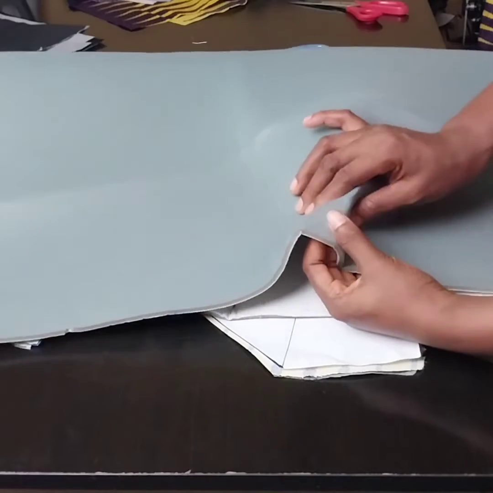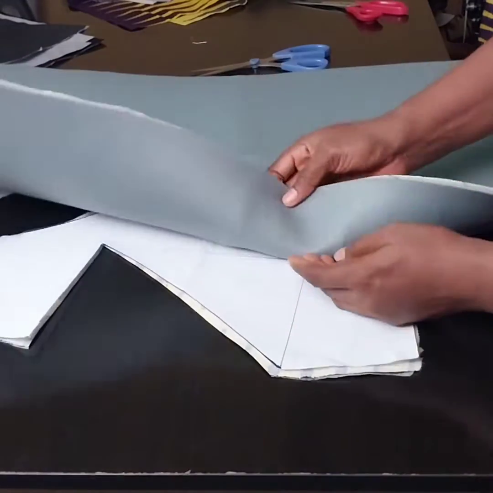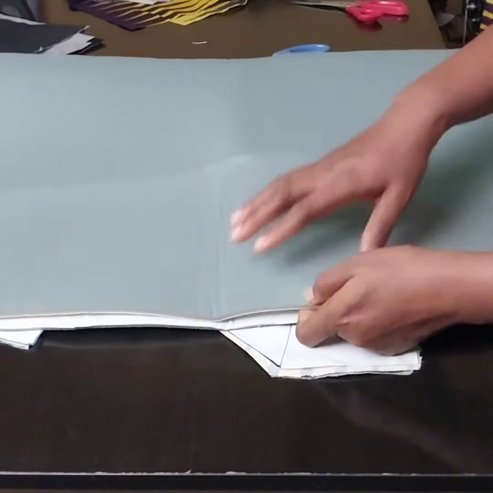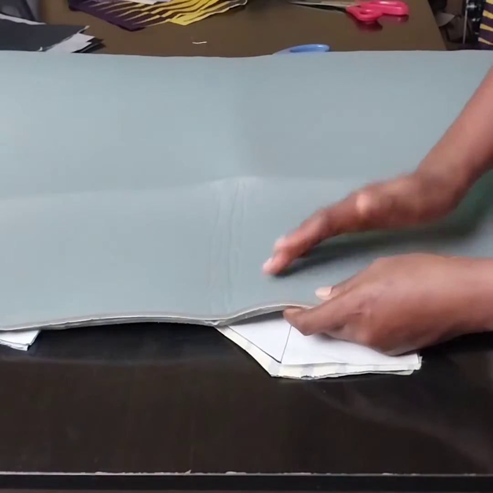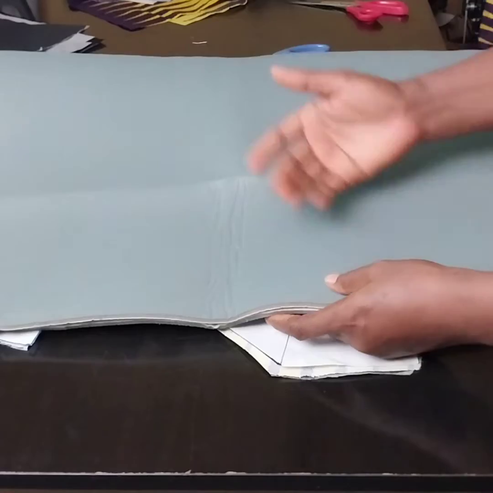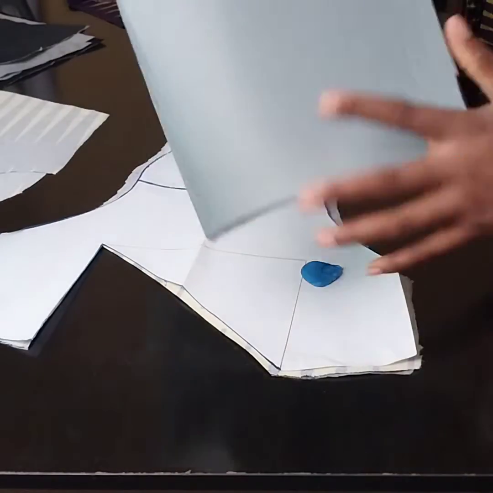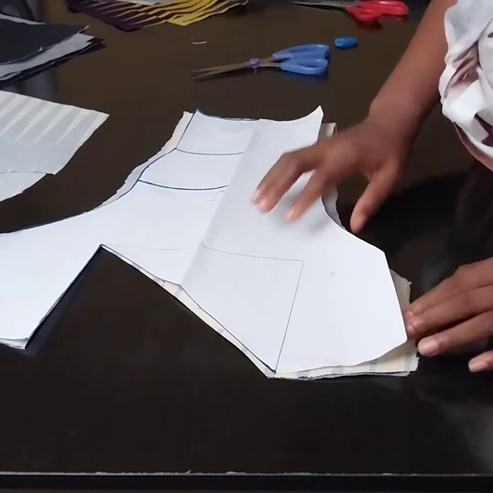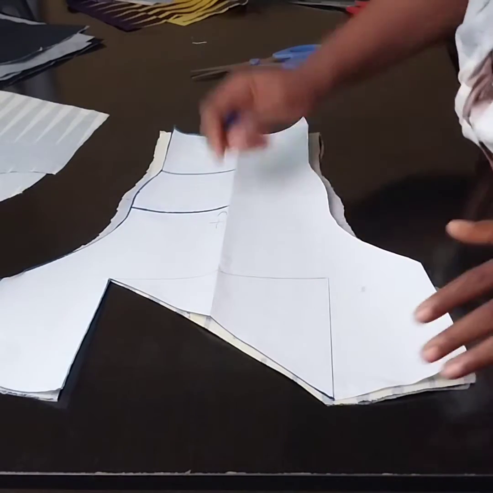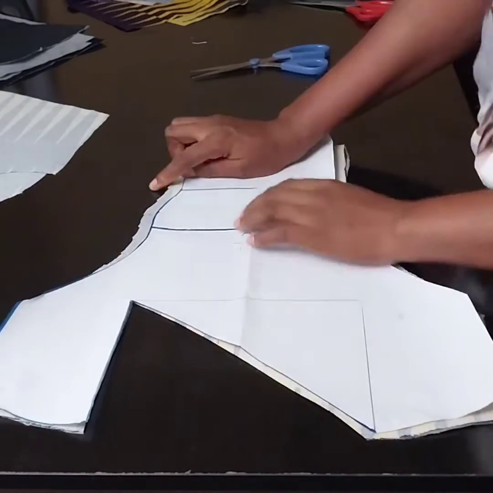This is what I'll be using to pad the bust. It's called a bust pad. So if you don't want to use this, maybe you're a busty person and you don't want to use the breast pad, you can use wadding to create your own pad. But I'll be using the foam.